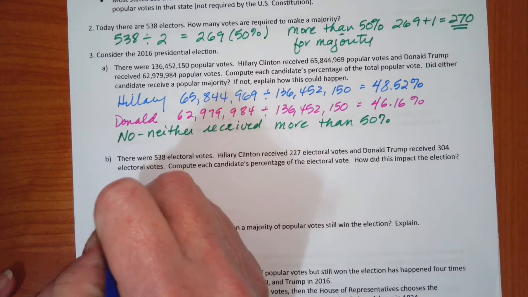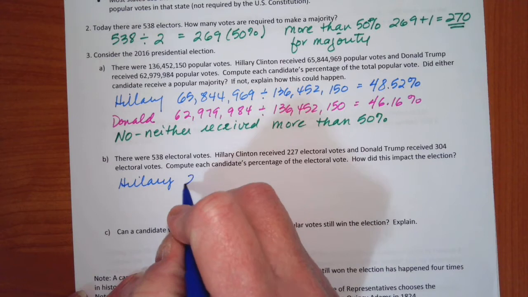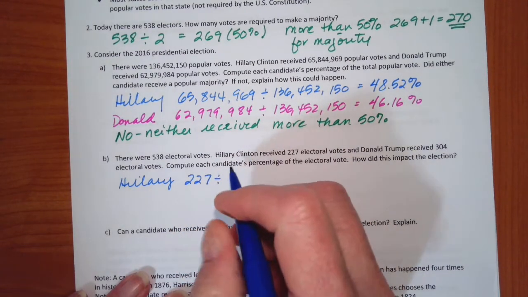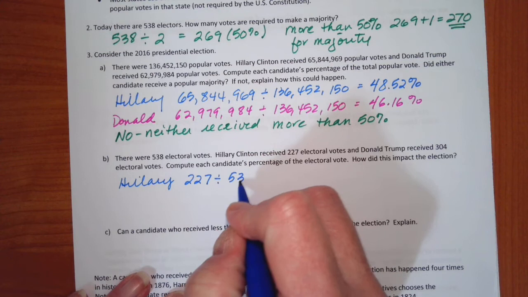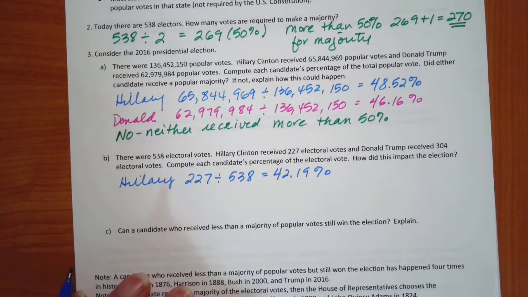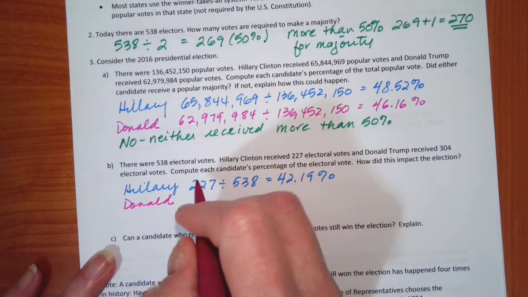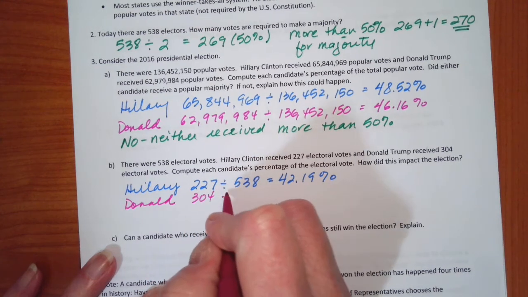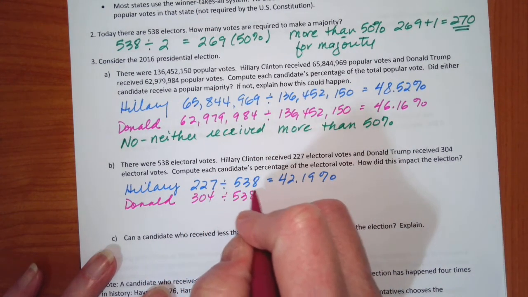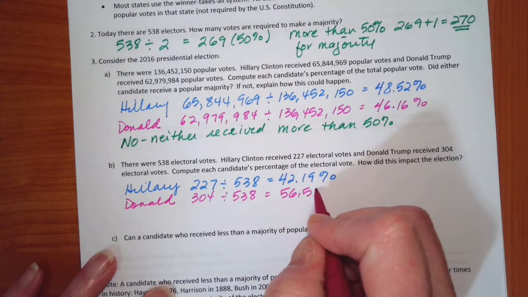Okay, so Hillary, if we take 227 divided by 538, then that's 42.19%. Donald, 304 divided by the total number of Electoral College votes cast, and that is 56.51%.